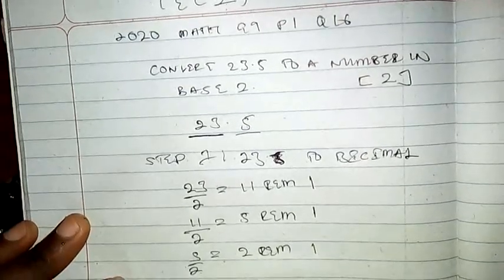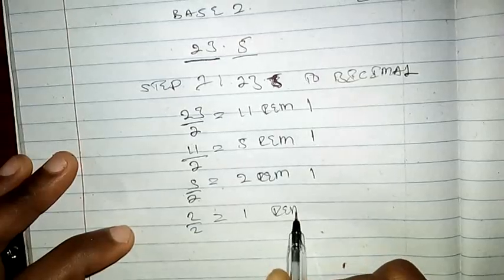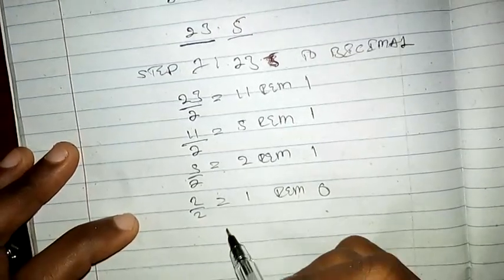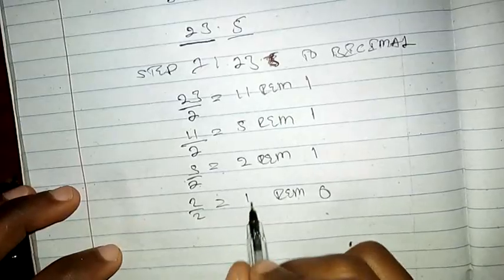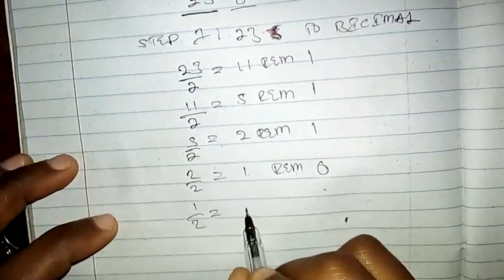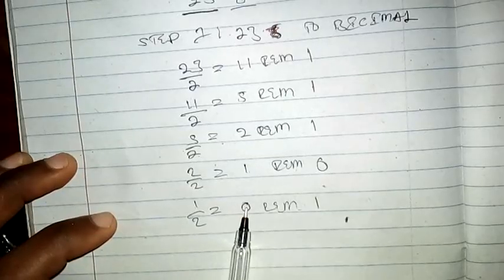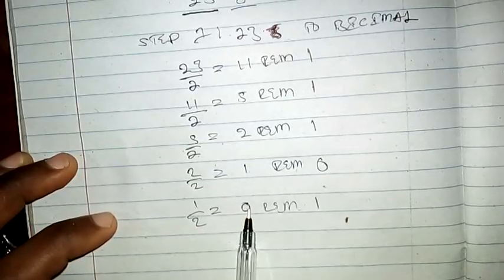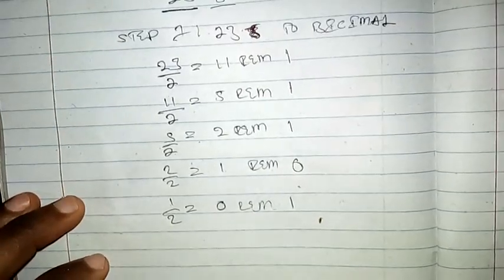Then we get this 2 divided by 2, it's 1, remainder 0. Then we get this 1 divided by 2, it's going to give us 0, remainder 1. So now we are done. Since the quotient after dividing 2 into 1 gave us 0, we end our division by 2.